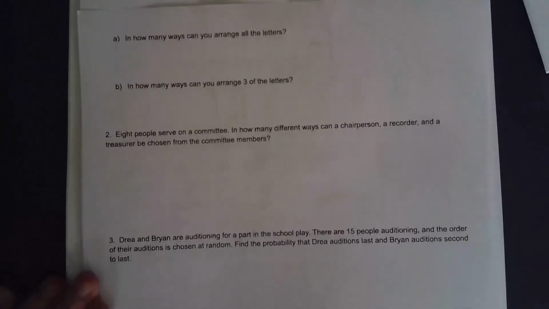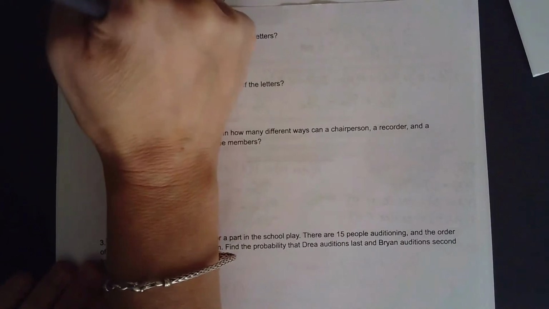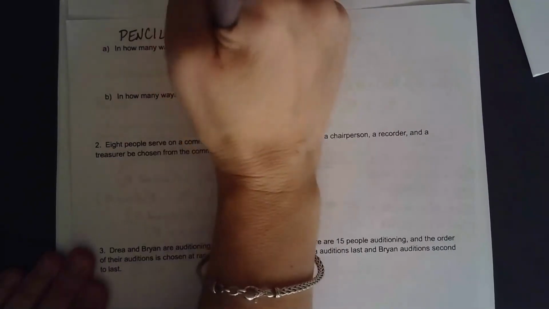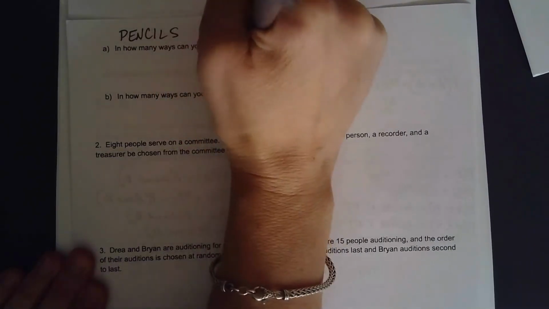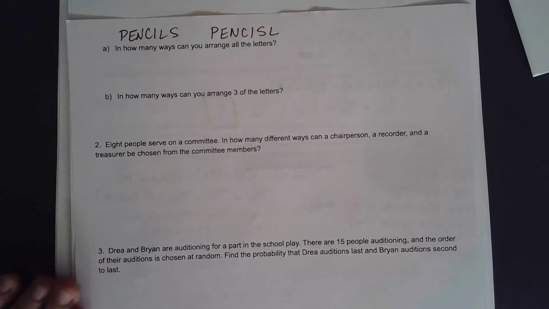So if they're asking for a permutation, what that means is that the order is important. So P-E-N-C-I-L-S is one order, right? P-E-N-C-I-S-L is another order. So in other words, if I change any of the letters and put them in a different spot, then those are all different permutations. So this is one arrangement. But if I just mixed up one set of letters, for example, just the L and the S, that's another arrangement.